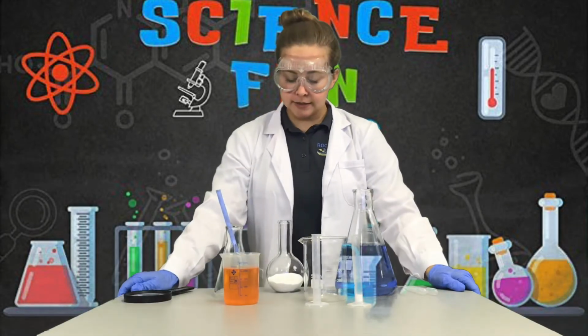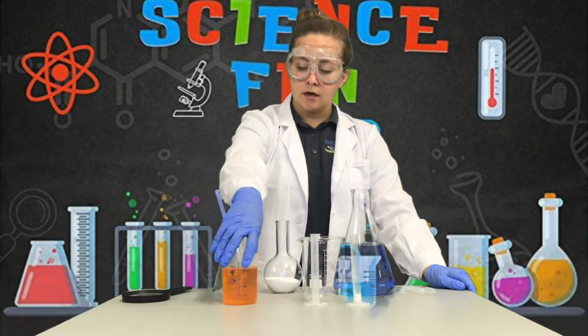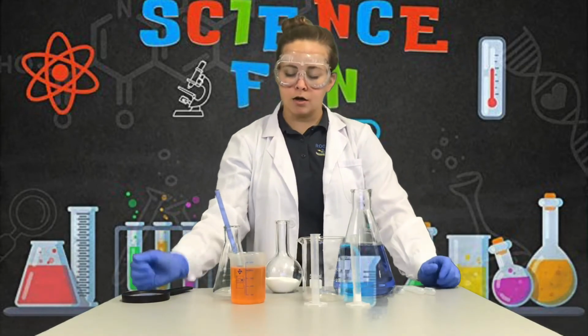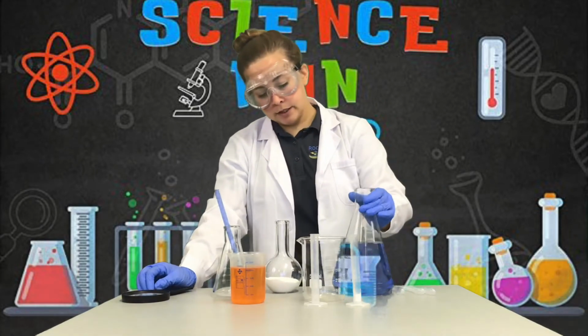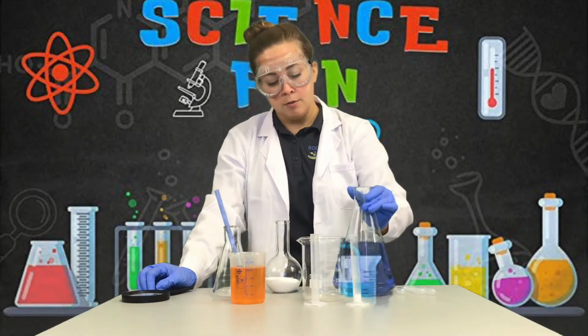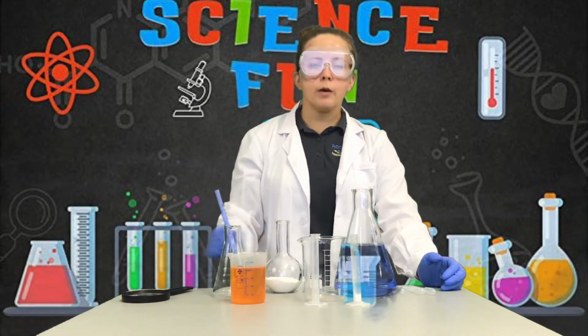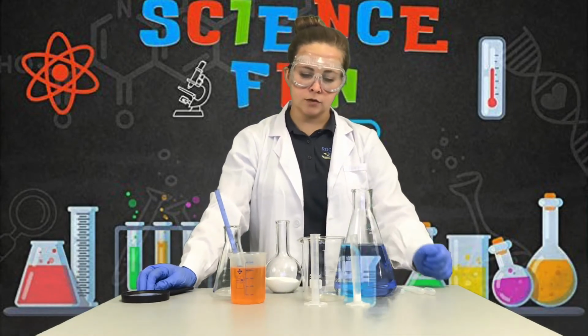So my hypothesis is going to be, when I mix the white powder with the orange liquid, it's going to make a creamy orange colored liquid, a little bit thicker. And when I mix the white powder with the blue bubbly liquid, it's going to create more bubbles, but it's also going to be a bit thicker and runnier.